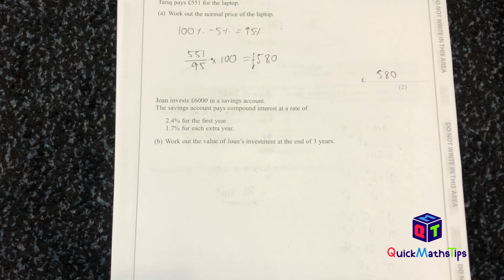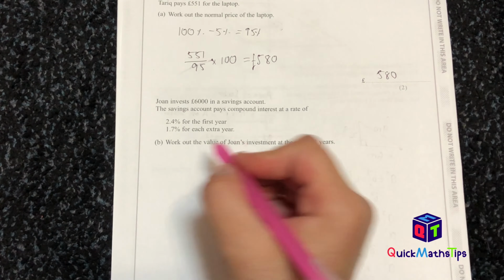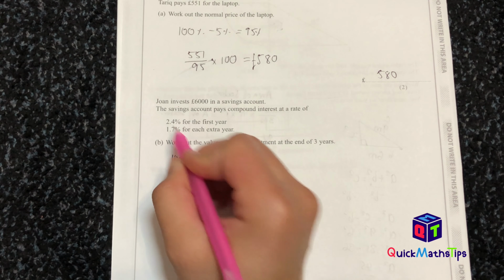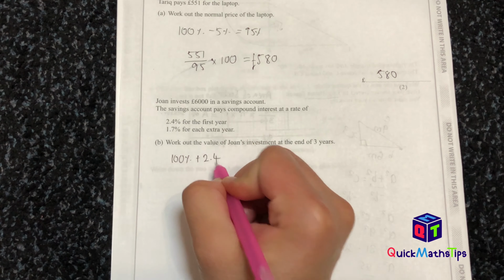Okay, moving on. Joan invests 6,000 in the savings account. The savings account pays compound interest at a rate of 2.4% for the first year and 1.7% for each year after that. Work out the value of her investment at the end of 3 years. So, first of all, I start off with 100%, and for the first year I add on 2.4%.